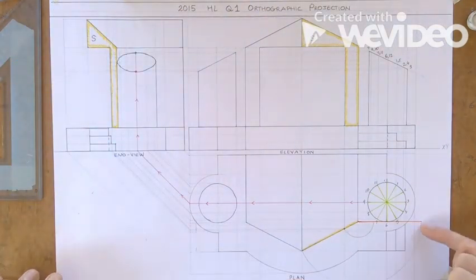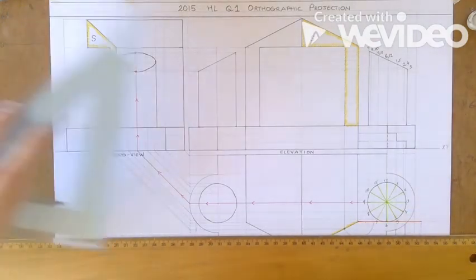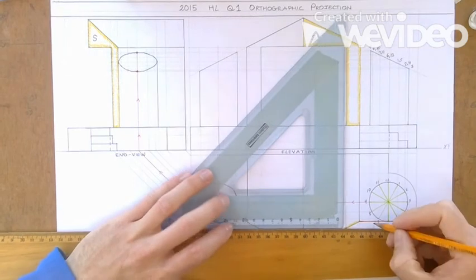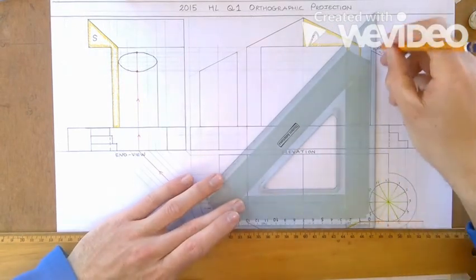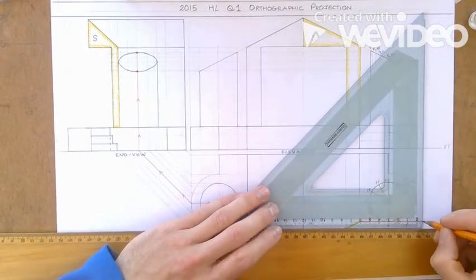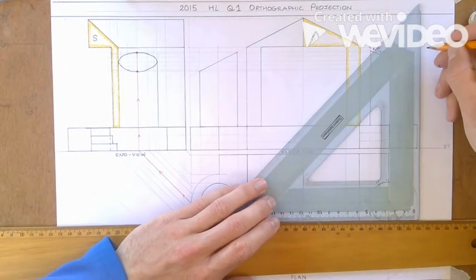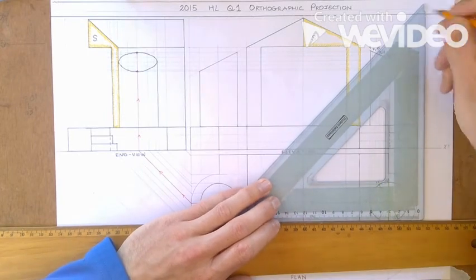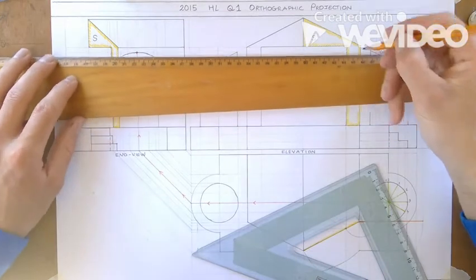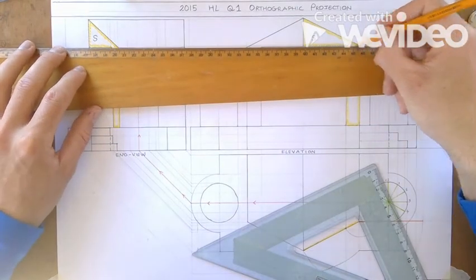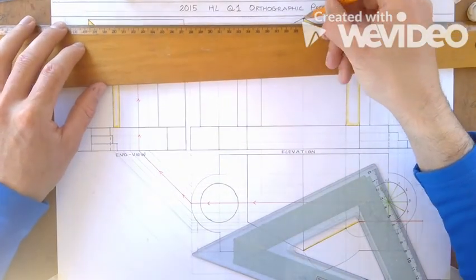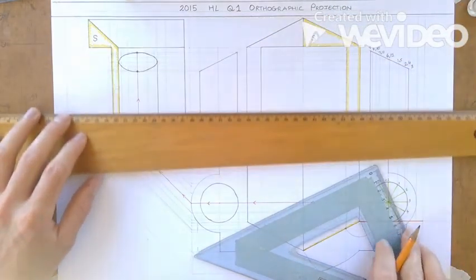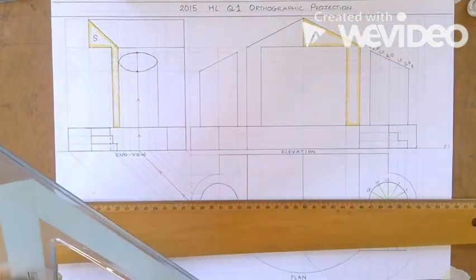So now I've rotated it, and now it's parallel to the XY line. So what I'm going to do now is project up those 2 points to my elevation. And then I'm going to project across my heights, because I said that they're going to remain true lengths. If I just project them across, I'll be able to join up my points to create my true shape.